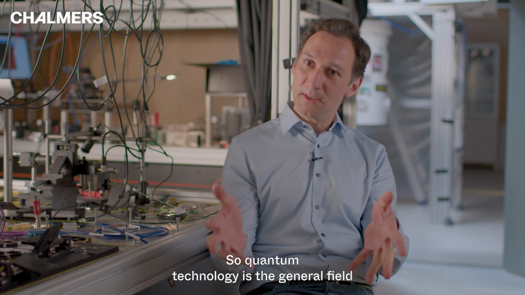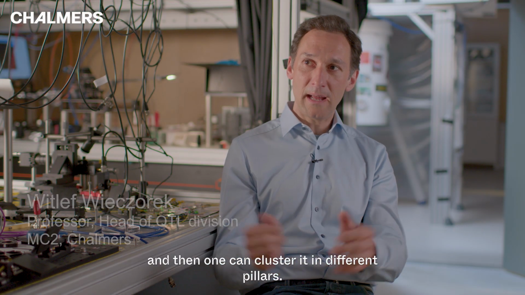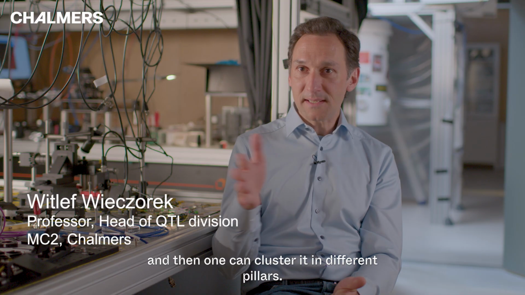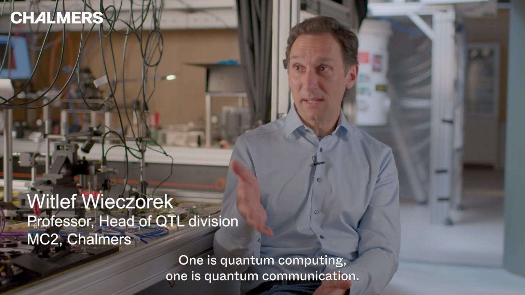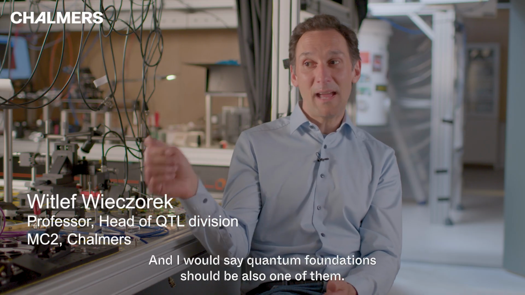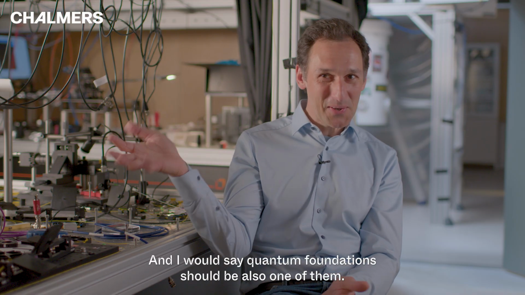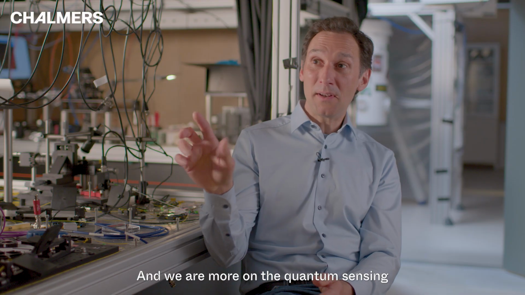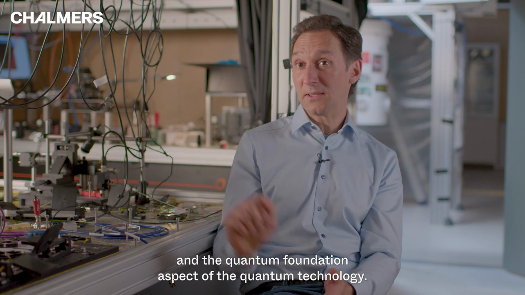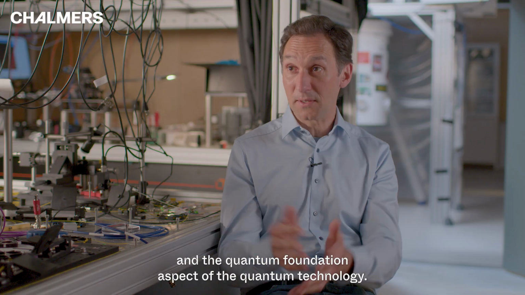So quantum technology is the general field, and then one can cluster it in different pillars, right? One is quantum computing, one is quantum communication, one is quantum sensing, and I would say quantum foundations should also be one of them, right? And we are more on the quantum sensing and the quantum foundation aspect of quantum technology.